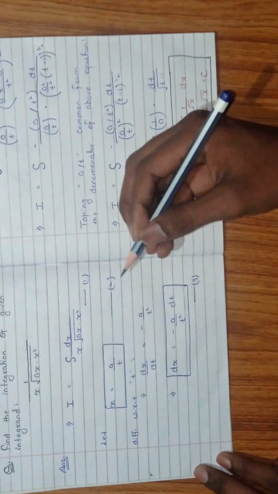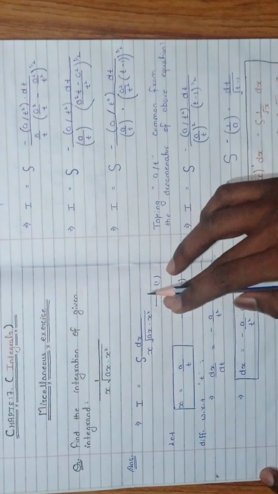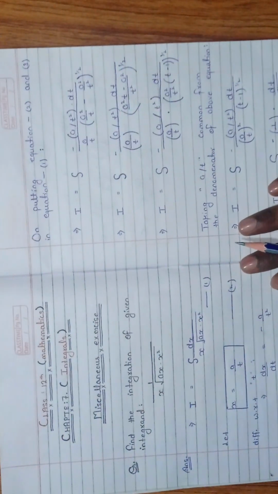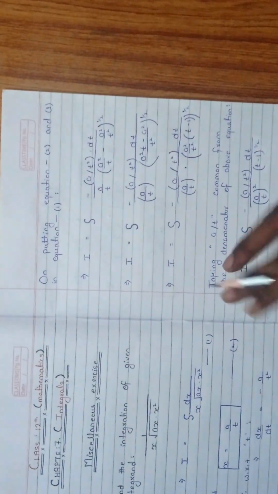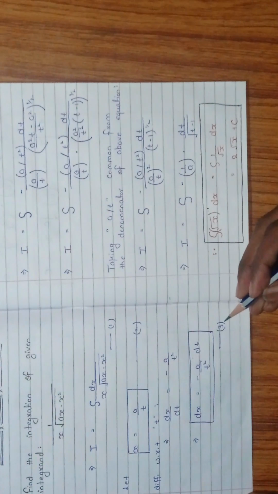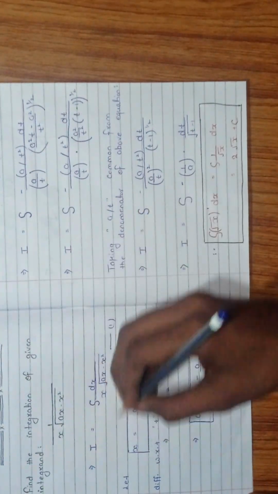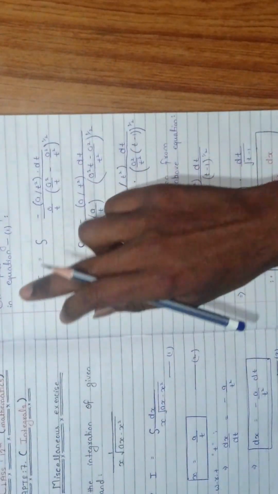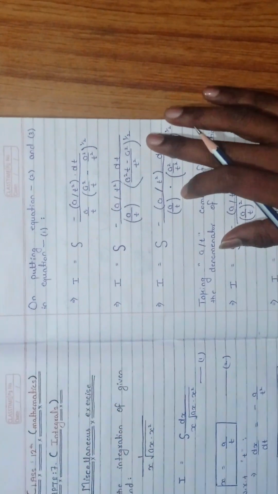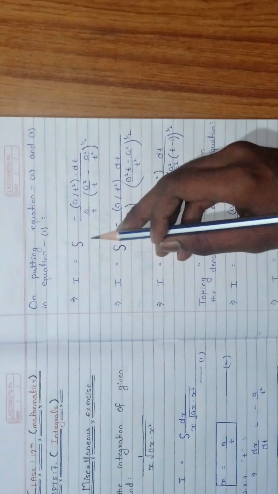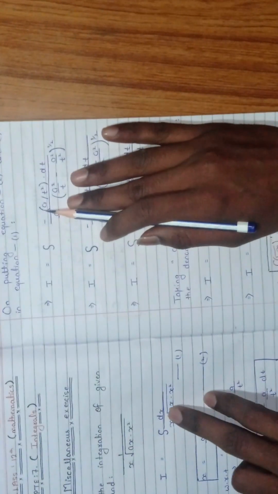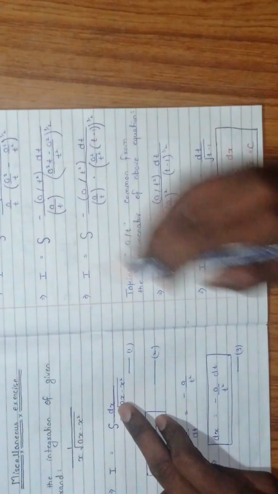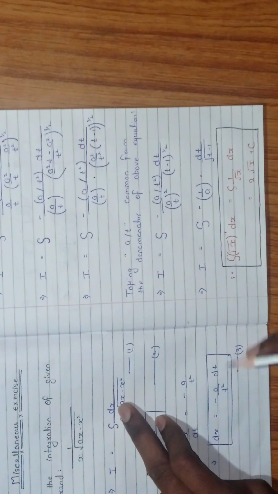Now putting equation 2 and 3 in equation 1, we find that I is equal to integration minus, putting the value of dx, which is minus a upon t square dt.